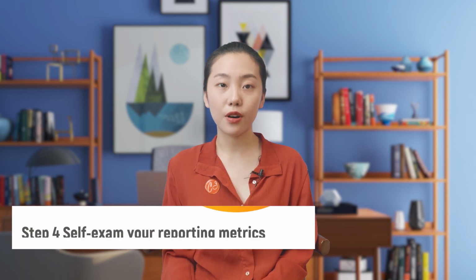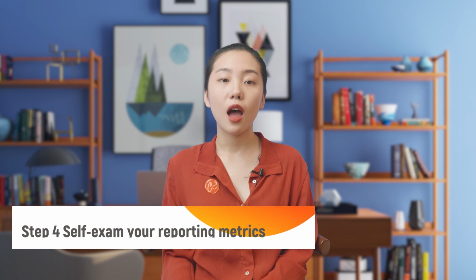If you've been relying on Facebook Pixel to build retargeting audiences for ad campaigns, now is the time to reconsider your strategy. There are a few alternatives to your Facebook Pixel, like custom audiences, lookalike audiences, and so on. Step 4. Self-examine your reporting metrics. As a result of the iOS 14 privacy changes, all advertisers are going to see declines in the metrics, such as conversions and event completions. But that doesn't mean your ad isn't working. You just need to rethink the way you interpret the results.